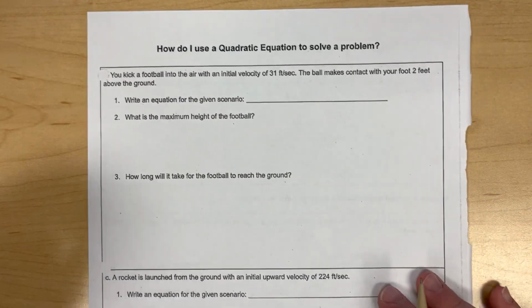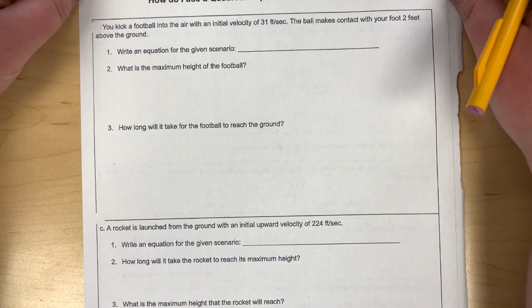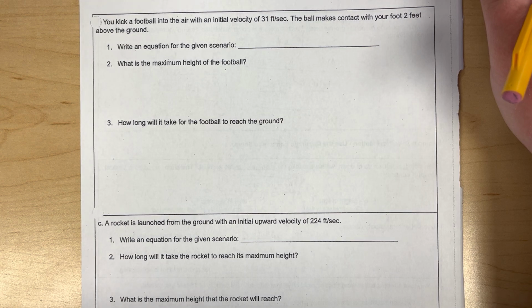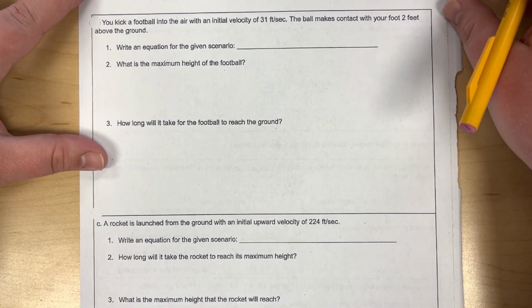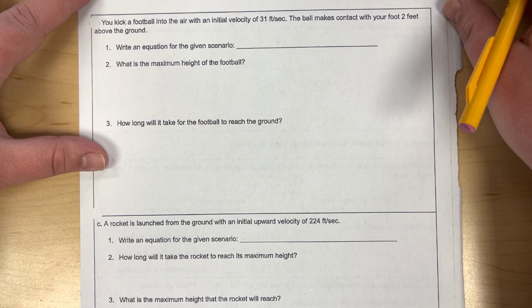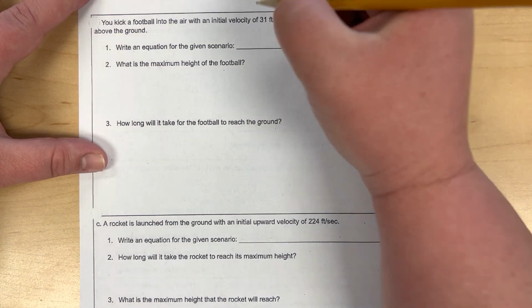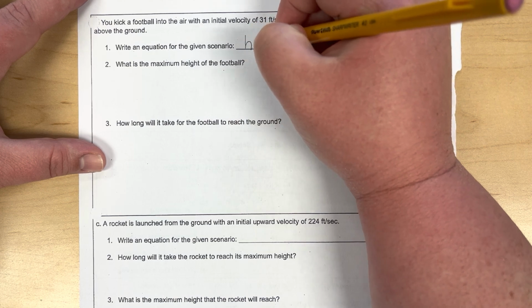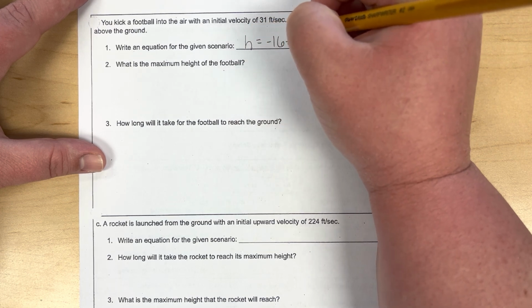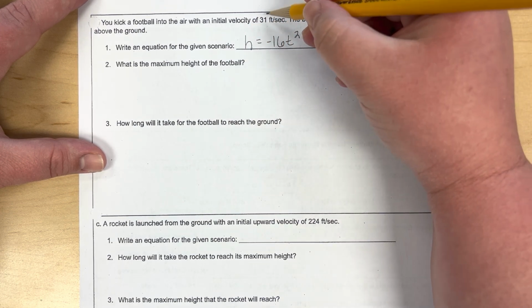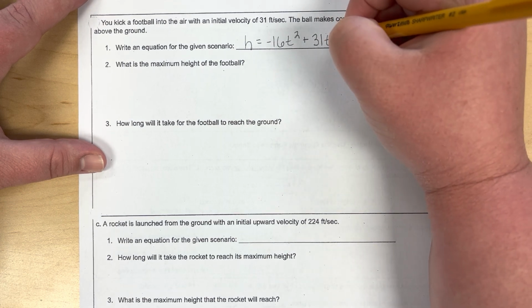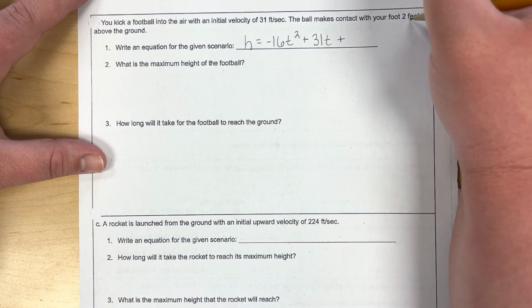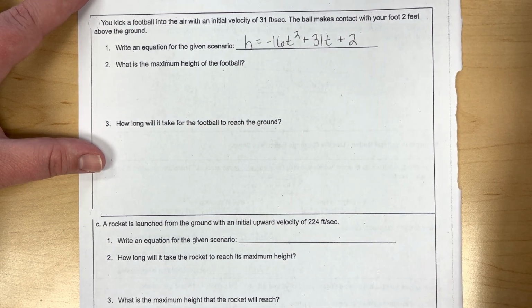All right, next problem. You kick a football into the air with an initial velocity of 31 feet per second. The ball makes contact with your foot 2 feet above the ground. So first we need to write our equation. So that's h equals negative 16t squared, plus my initial velocity is 31 feet per second, so 31t. And then it makes contact with my foot 2 feet above the ground. So 2 goes in for my initial height.